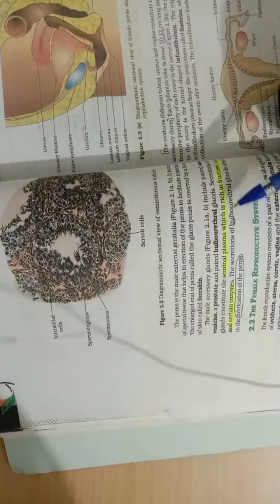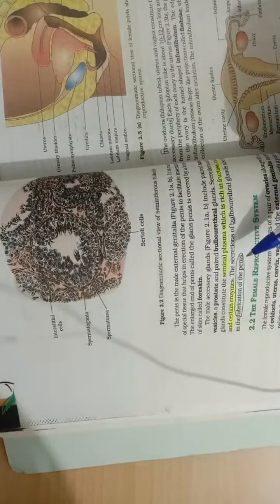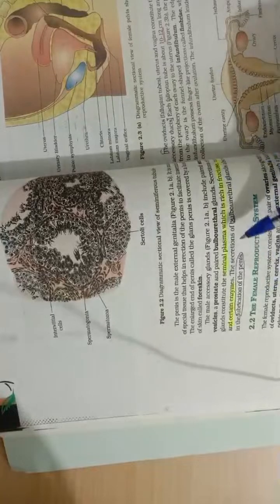The male accessory glands include a pair of seminal vesicles, a prostate, and a pair of bulbourethral glands. Secretions of these glands constitute the seminal plasma, which is rich in fructose, calcium, and certain enzymes. The secretion of the bulbourethral glands also helps in the lubrication of the penis.